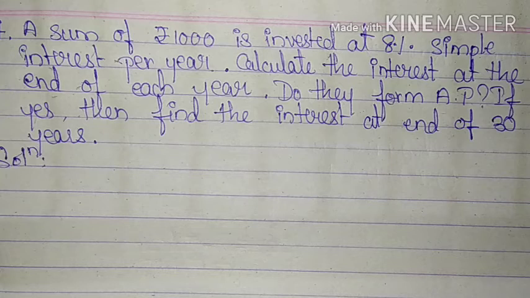Like at end of first year, how much will be the interest? At end of second year, what will be the interest? At end of third year, once again interest. We have to calculate the interest at end of each year. Also, continuing, they have asked us if this interest is in the form of an arithmetic progression.